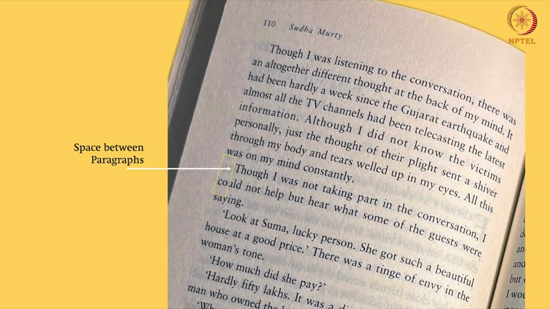If you look into the importance of indent, it helps readers quickly identify the start of a new paragraph. In that way, it is improving the readability. By creating visual breaks, indents contribute to a clean and organized appearance as well. Indents can be used instead of extra line space, right?